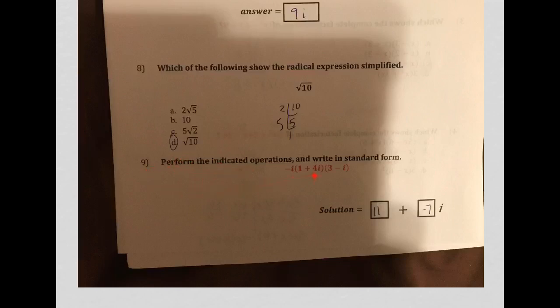Number 9 is a very easy problem, so you're going to want to remember when you do this that the i is the second decimal point down there at the bottom of your calculator. Type it in. You are going to get 11 minus 7i. Just put the negative in that box and you're good to go.